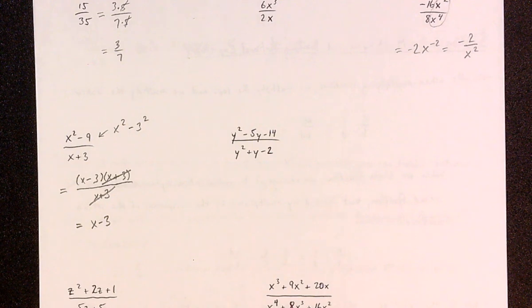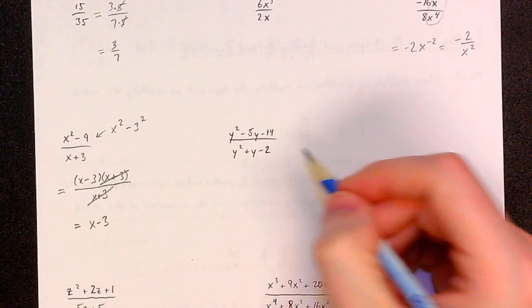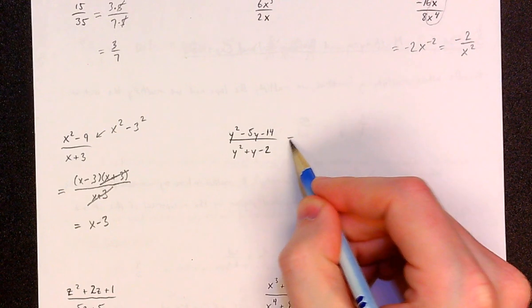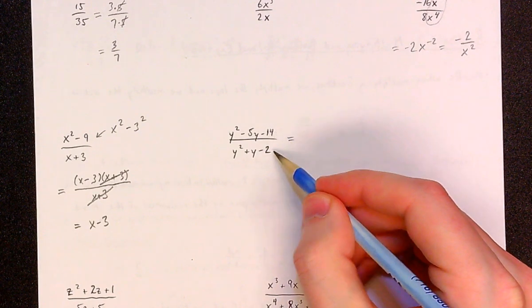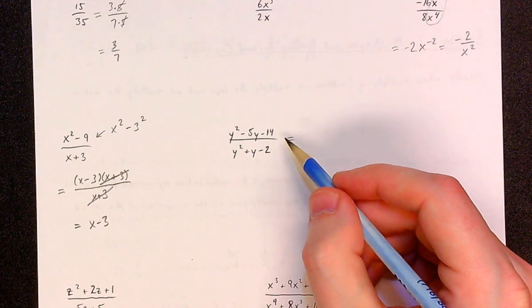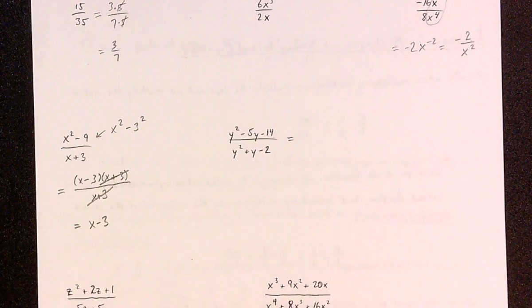Moving on to the next one here. (y squared minus 5y minus 14) all over (y squared plus y minus 2). Let's factor each of these trinomials, and specifically these quadratics. Let's factor each of these separately and let's see if there's a common factor on the bottom and top.